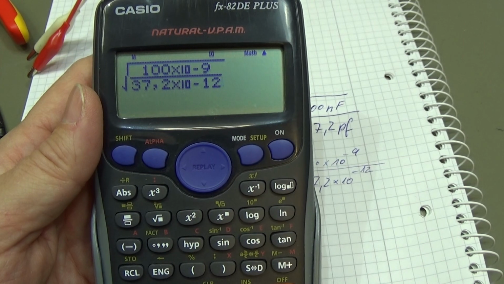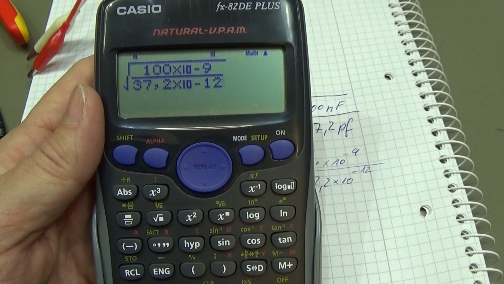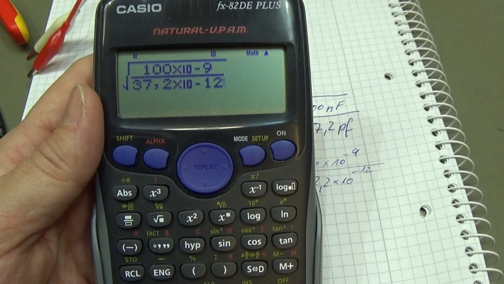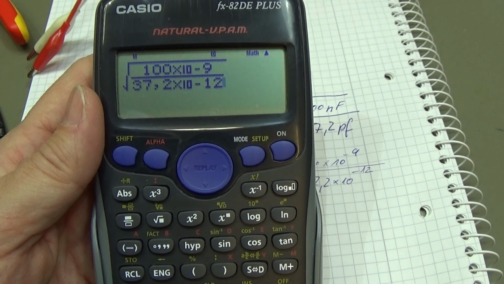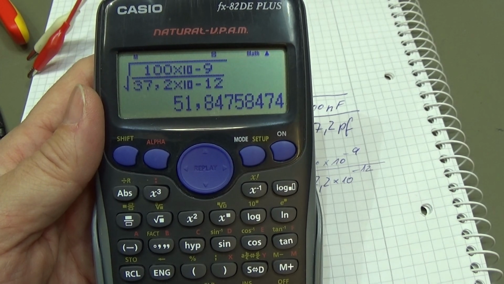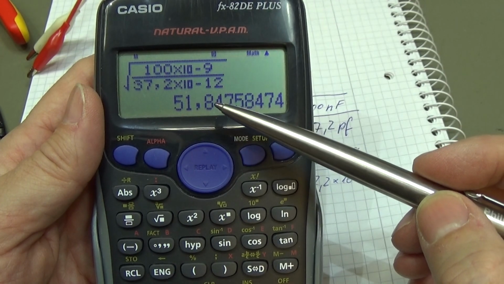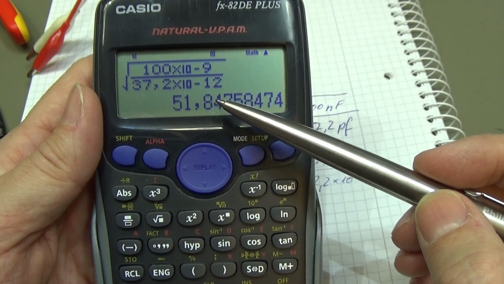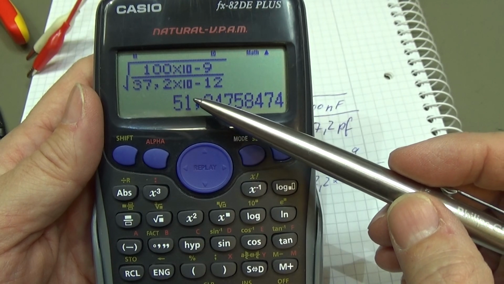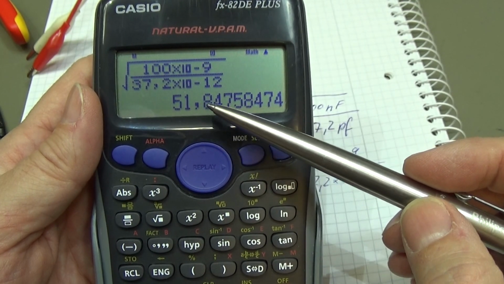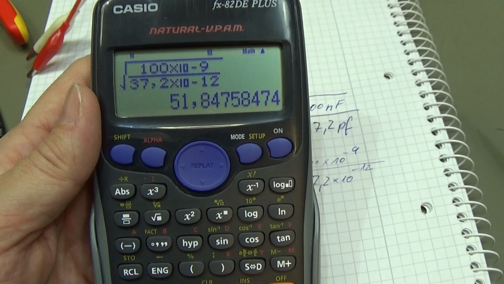And now when I press the equal button on my calculator, let's see what the outcome is. Wow, and have a look. That is really what we expected. Our calculator is telling us that it is 51.84 ohm. That is the impedance we expected.